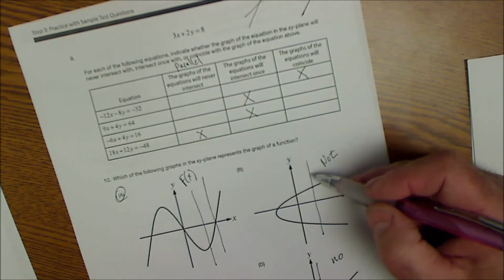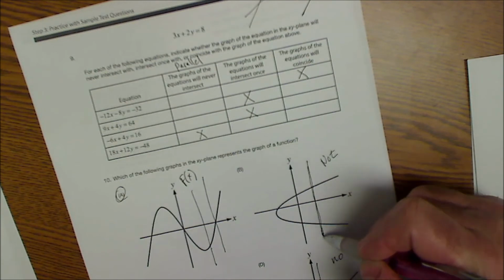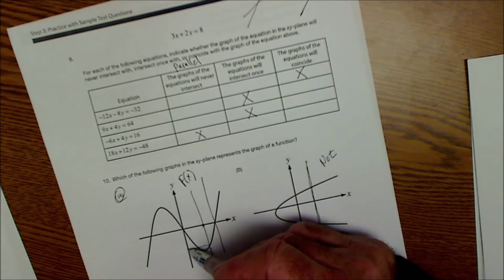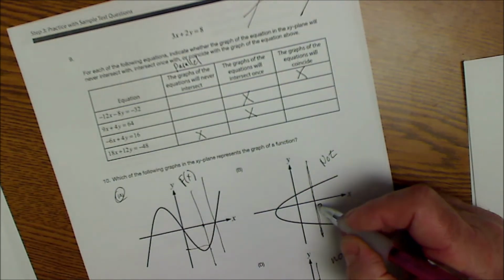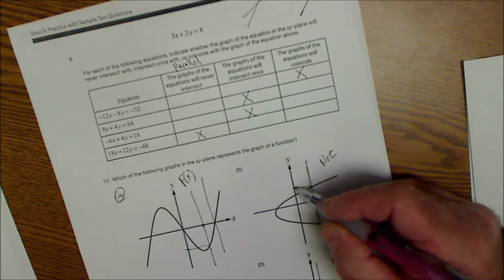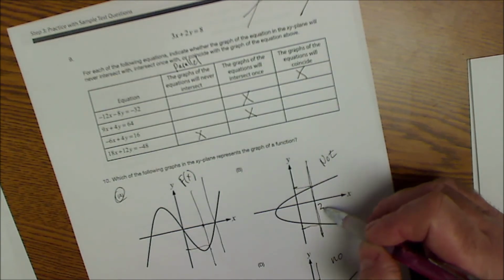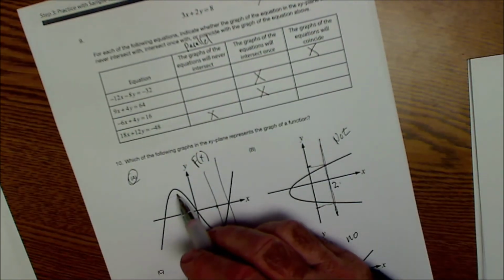The reason why these are not functions with the vertical line test is the definition of a function: given an independent variable x, there is only one corresponding value of y. So here, let's say x is equal to 2. What's the y value? Well, it could be that y value or that y value. So there are multiple solutions for one independent variable. So this is not a function. So 10a is the only function there.